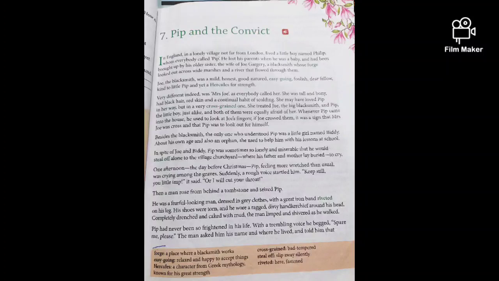Okay, so now let me explain it. In England, in a lonely village which was not very far from the city London, there lived a little boy whose actual name was Philip, but he was called Pip by everybody. And this little boy, when he was a baby, had lost his parents, and since then he was staying with his elder sister, Mrs. Joe, who was the wife of the blacksmith Joe Gargery, and whose forge was looking out over the marshy area and a river that flowed between them.